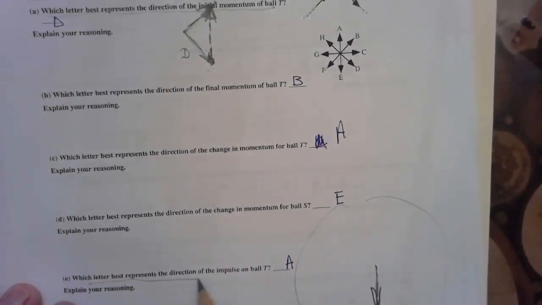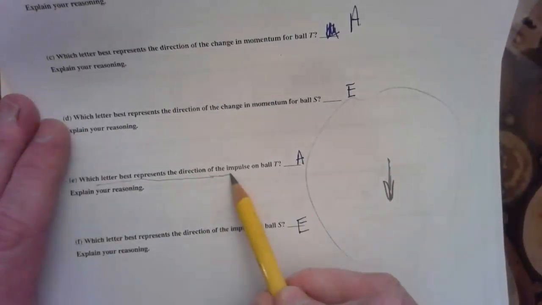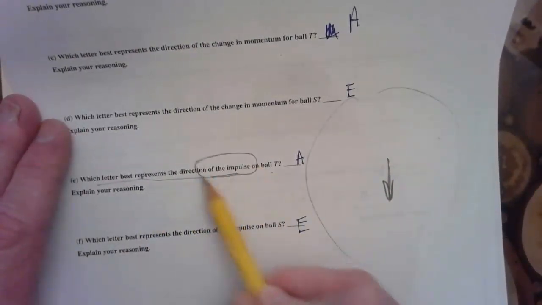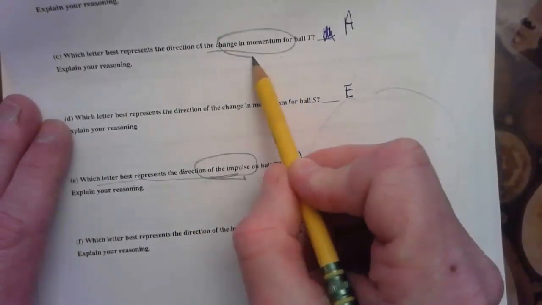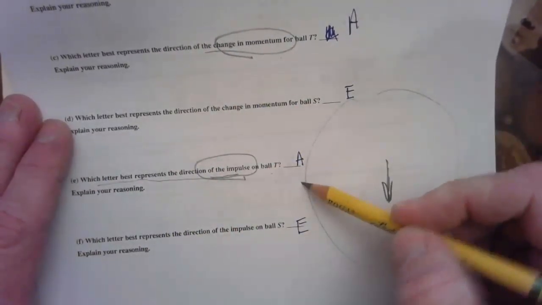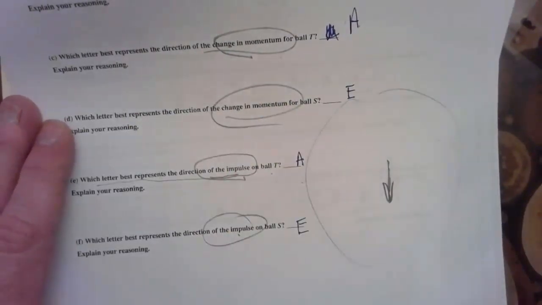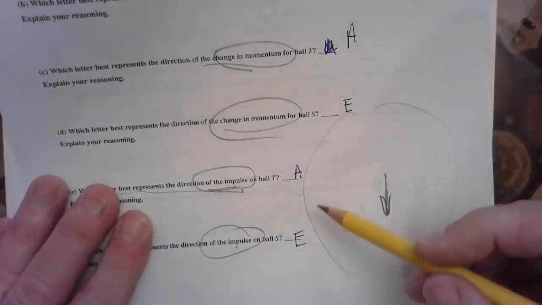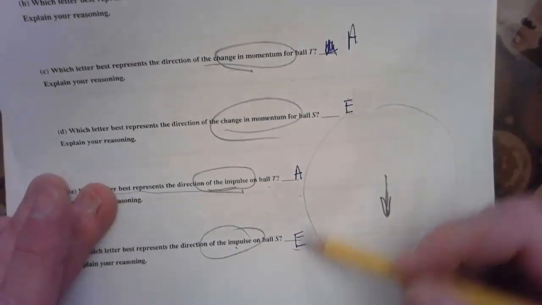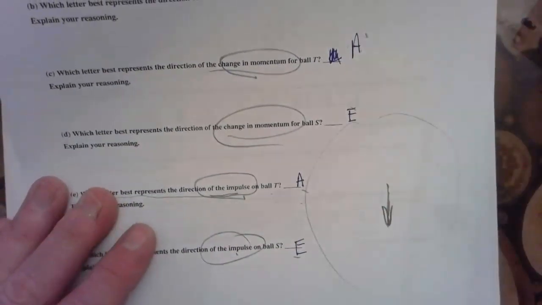Okay, now it's just a vocabulary question. Now they're asking us about ball T. What about the impulse? Well, the impulse is the change in momentum, so it's the same. They're just verifying that you know that impulse is another phrase you can use for change in momentum. So that's why this is this and this is this.